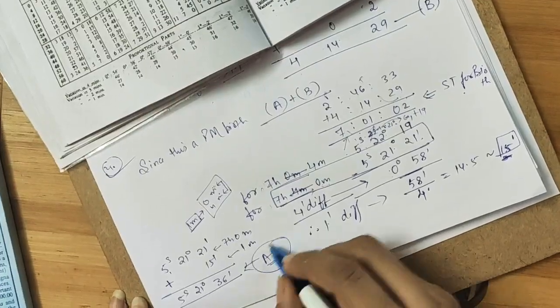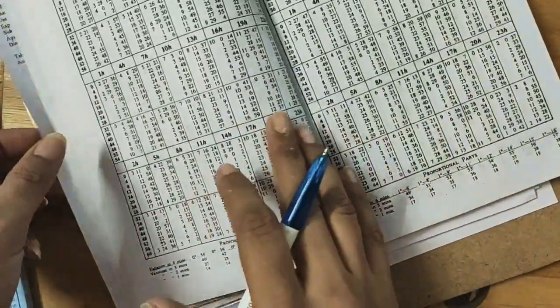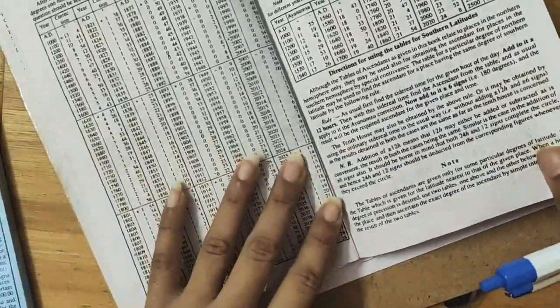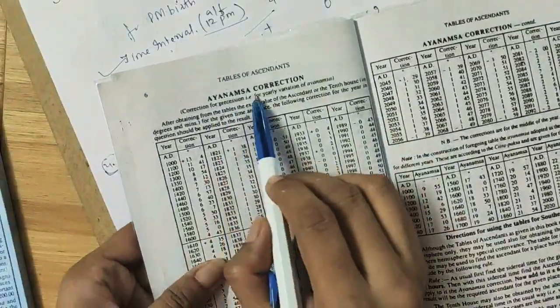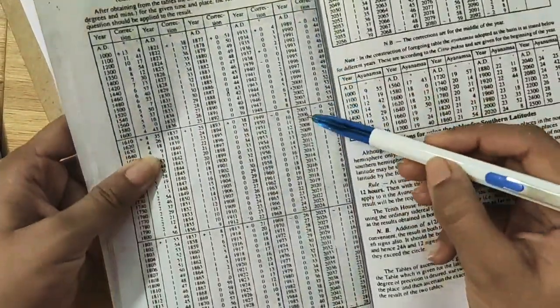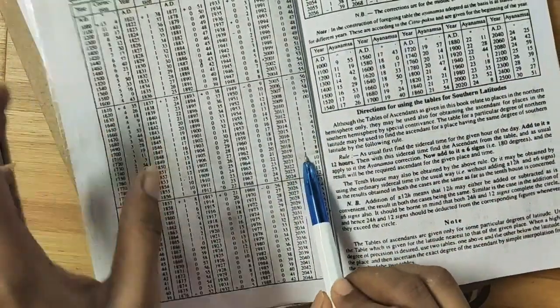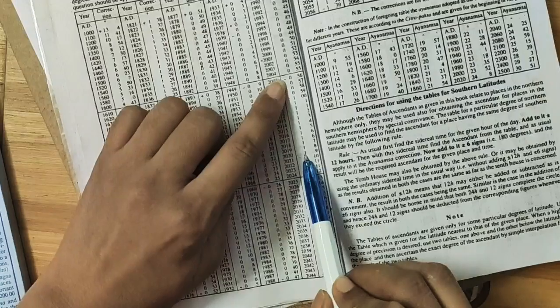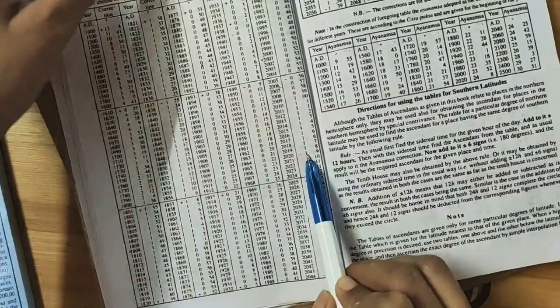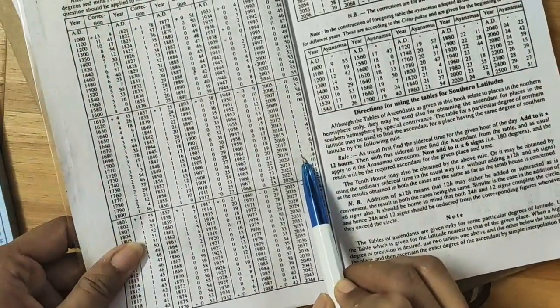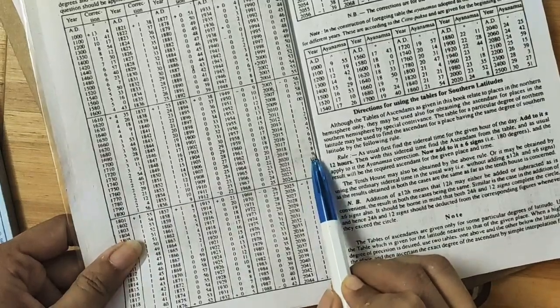But here a correction also needs to be done. Again, open page number 6 of the table of ascendants. The Ayanamsha correction heading is there, page number 6. Find out the year for which you are doing. We are doing for 2020. For 2020, note the sign from above: minus 1 degree 9 minutes.